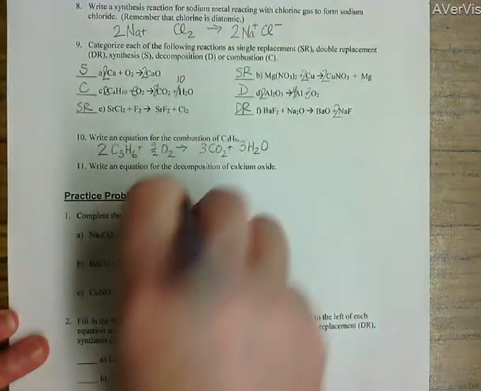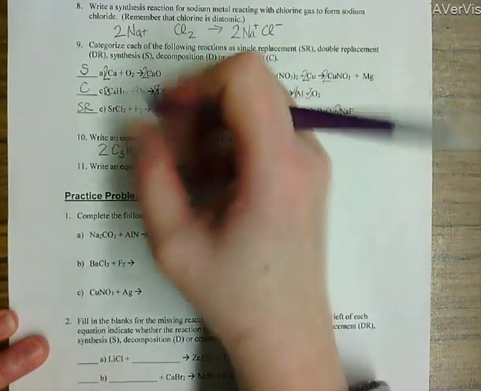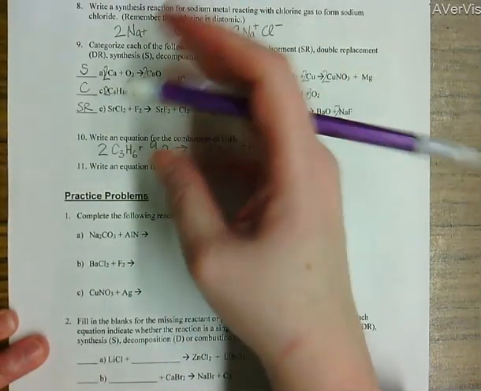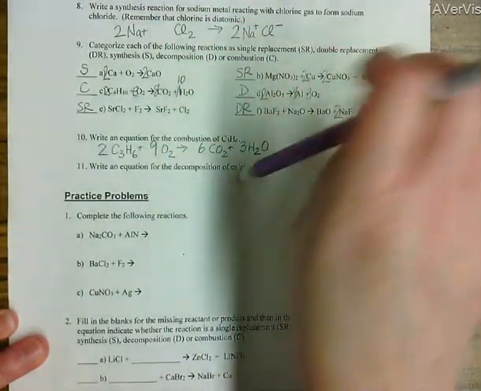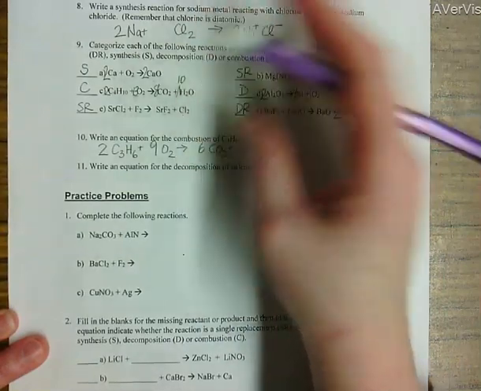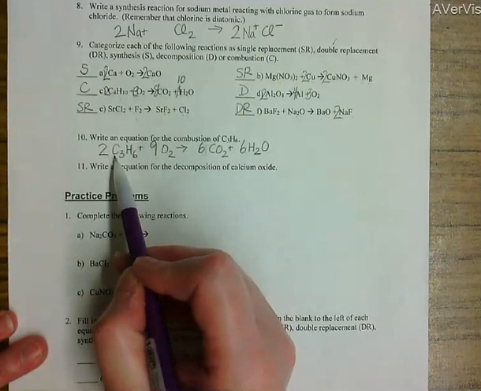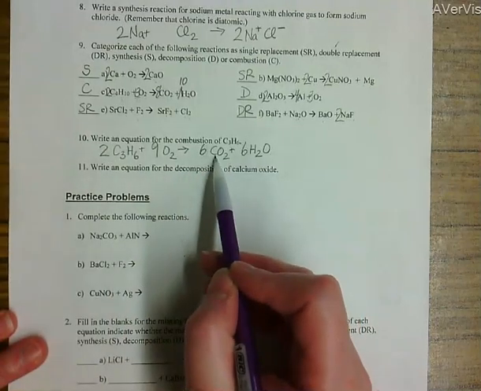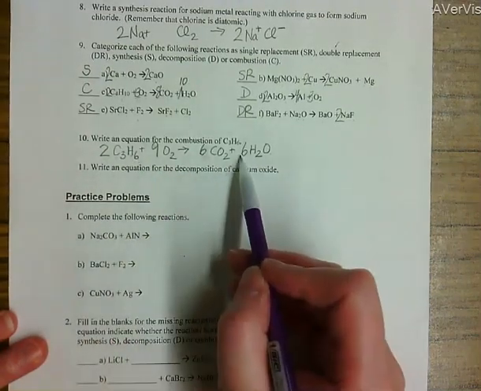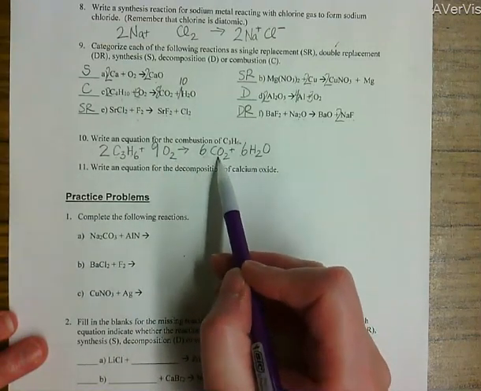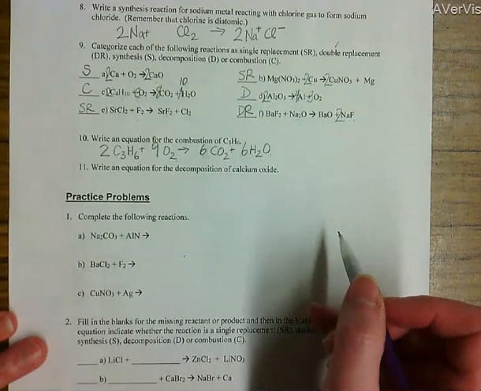So this is going to become a 2. My 9 over 2 is going to become a 9. My 3 is going to become a 6. And this 3 is going to become a 6. I'm going to check it. 2 times 3 is 6. 6. 2 times 6 is 12. 6 times 2 is 12. 18. So 6 times 2 is 12, plus 6 more makes 18.